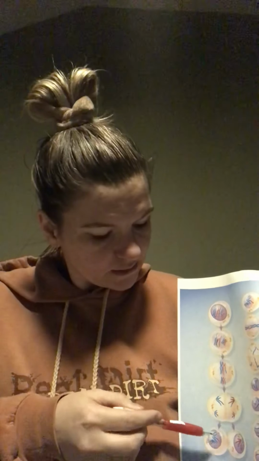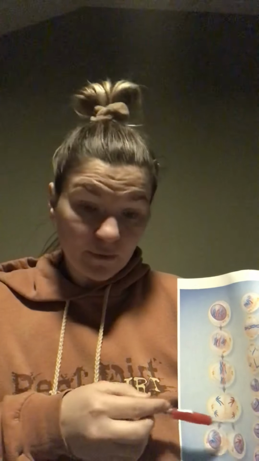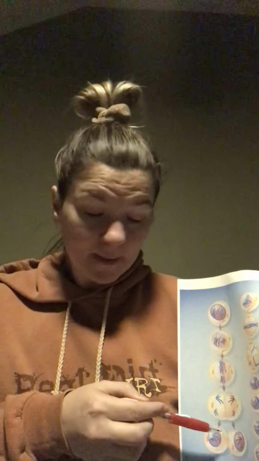And then telophase 1, a new nuclear envelope begins to form around the chromosomes, and the cytoplasm of the cell divides, and that forms our haploid cell. Meiosis 2.